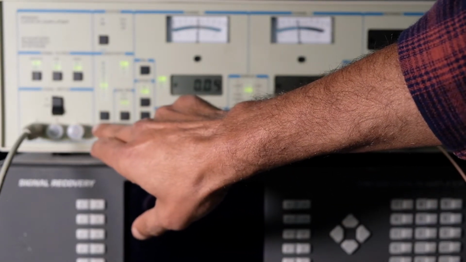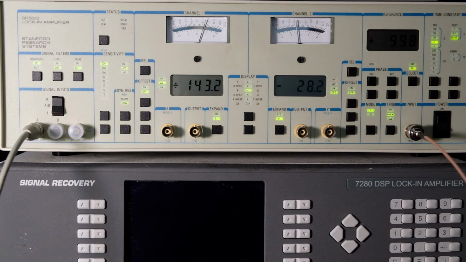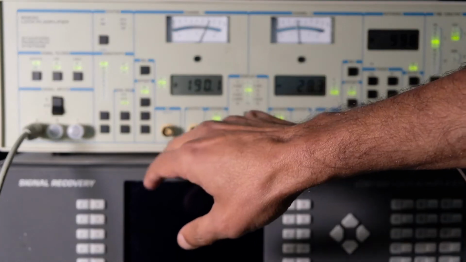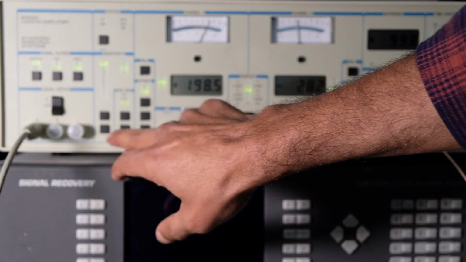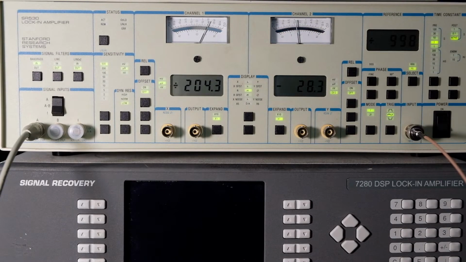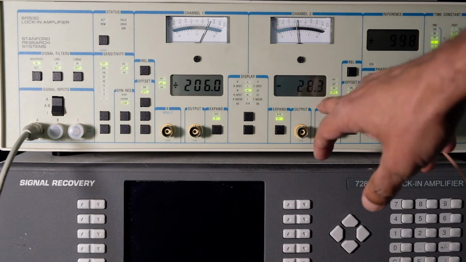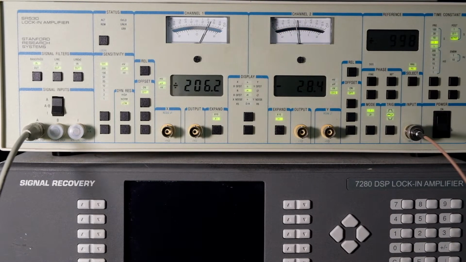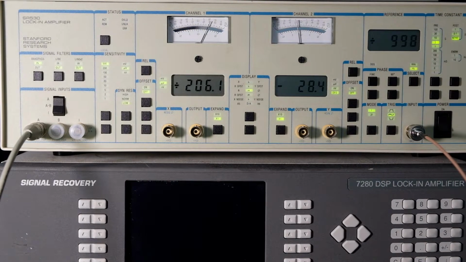Now look at the signal. The received signal has dropped to 205 microvolts, and as you can see the phase angle is really bad now. It's minus 28.4 degrees, so it's getting to be quite resistive at this point.